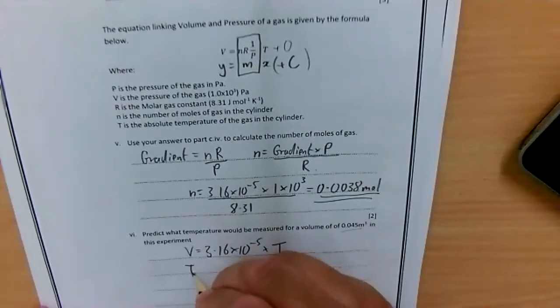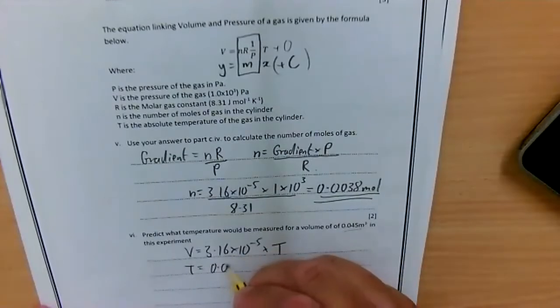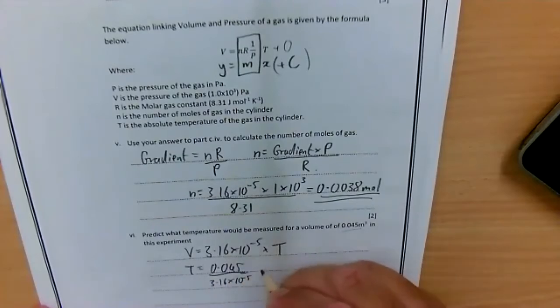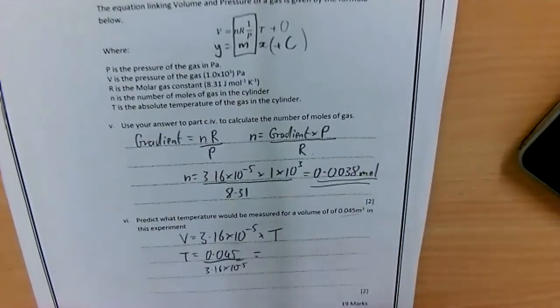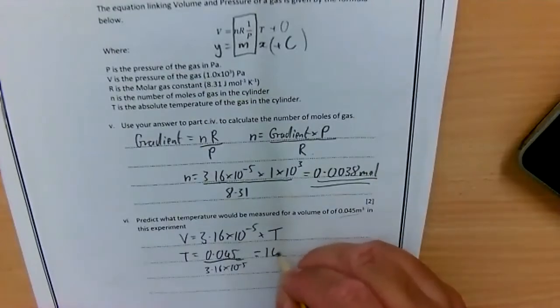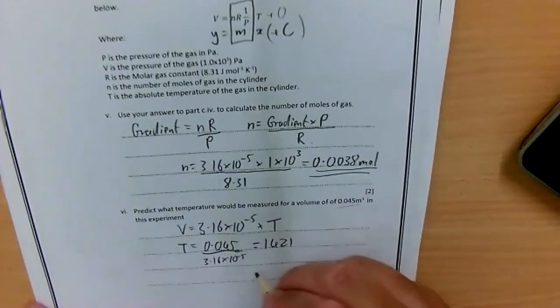So the absolute temperature is going to be the volume, which is 0.045, divided by 3.16 times 10 to the minus 5, which then comes out to be about 1.421. Okay, well, two significant figures will do here.